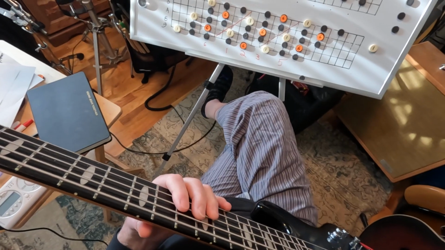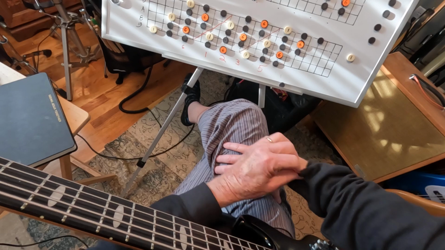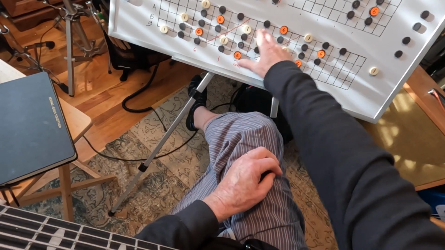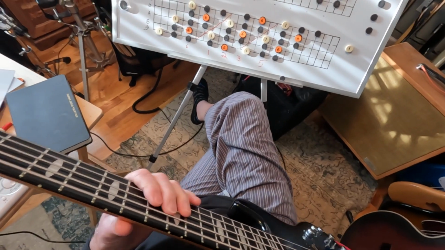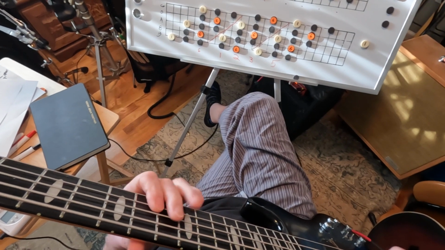Either in C or A minor. Same notes, they're just relatives to each other. All right, so then we're in this pattern. Remember where we started? That's where we started.